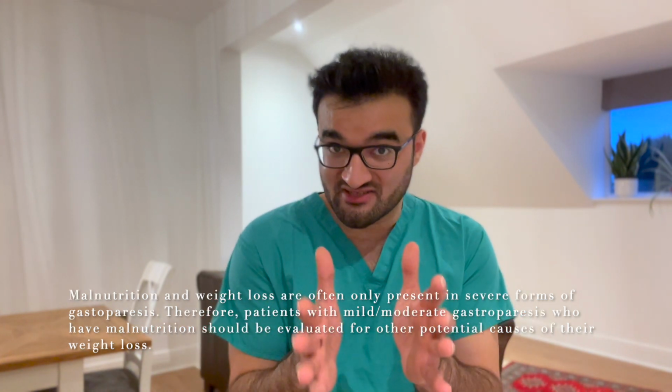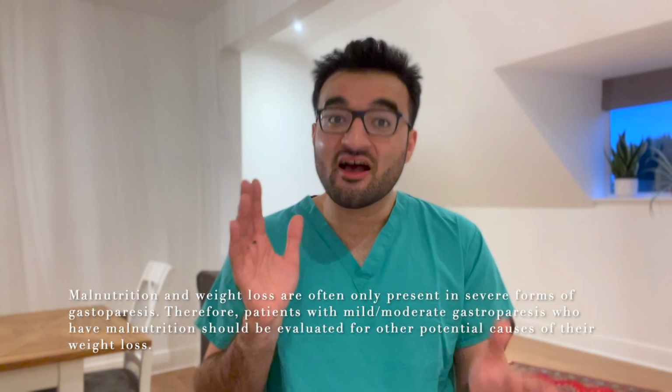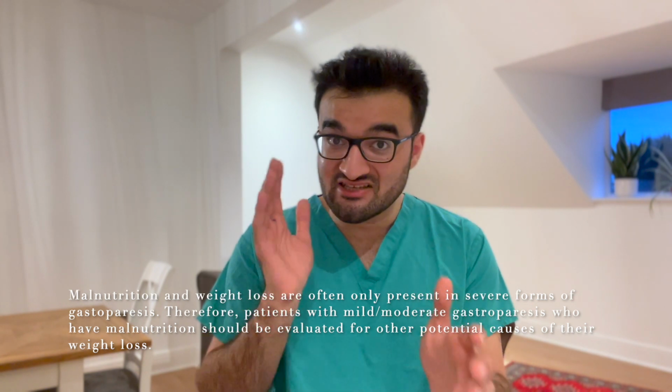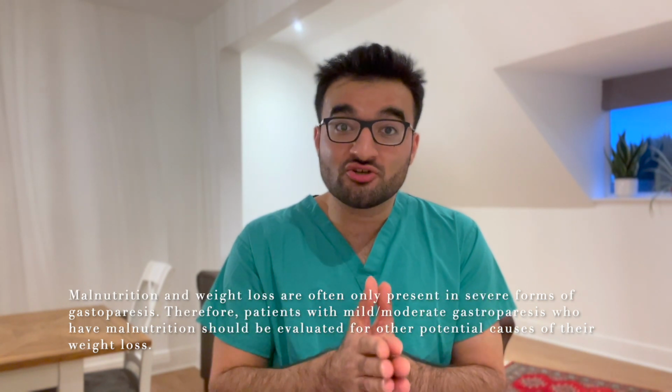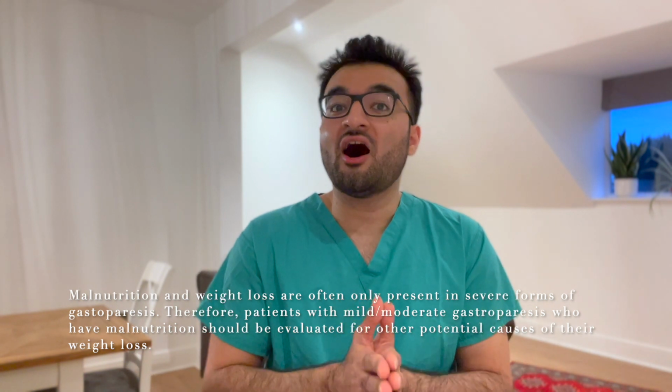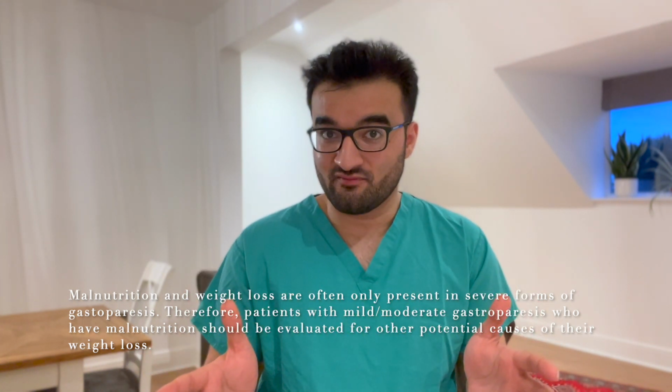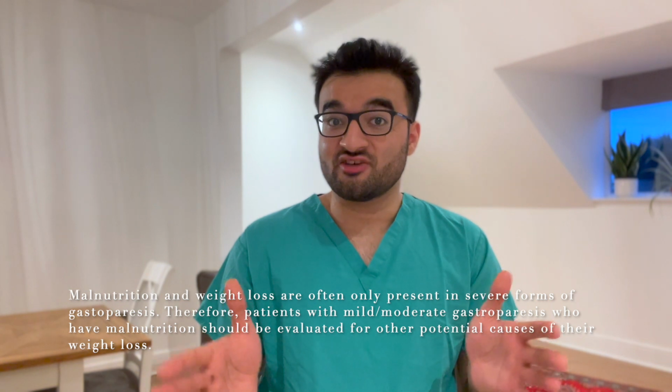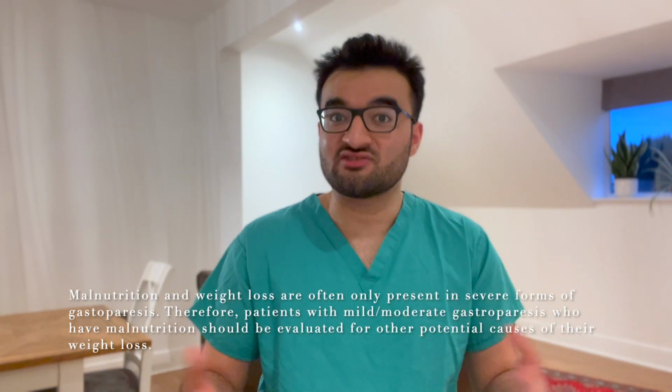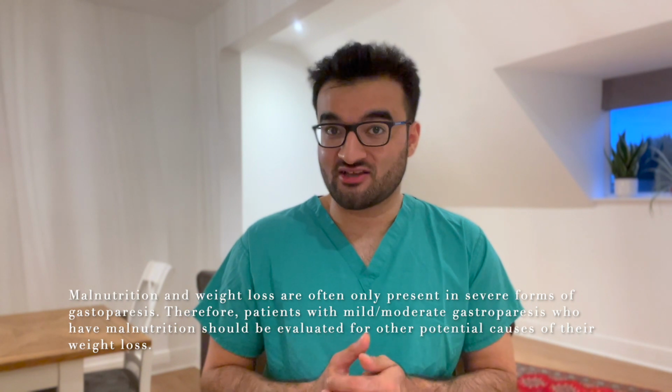Now, there are very strict criteria for starting enteral feeding in patients who have gastroparesis, and because malnutrition and weight loss are often only present in the severest of cases of gastroparesis, patients who have mild to moderate gastroparesis and have weight loss or malnutrition should really be worked up for other potential causes of their malnutrition. So things like cyclical vomiting syndrome or eating disorders, which might mimic gastroparesis.